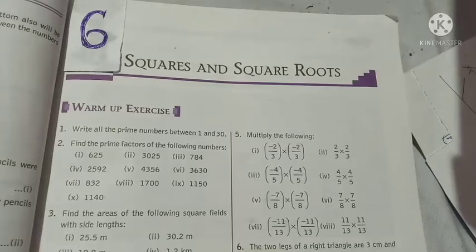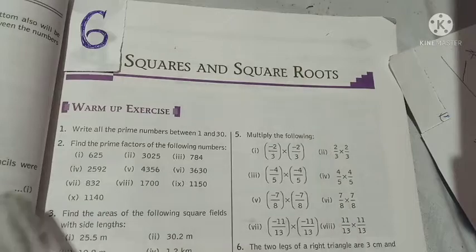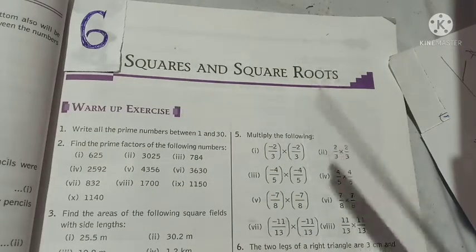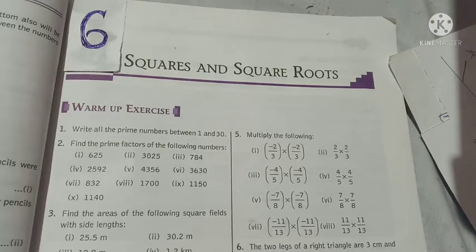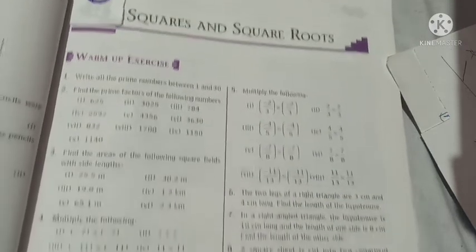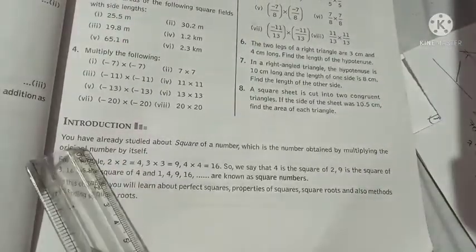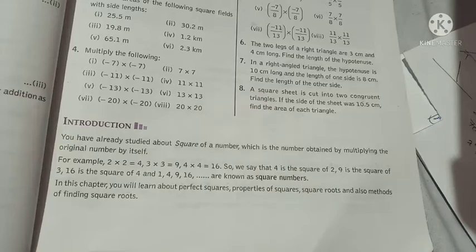Dear student, today we are going to start a new chapter, that is square and square root. So let's discuss what is square and what is square root in this chapter. Student, you have already learned about the word square in your previous class. So today we are going to discuss this square. Let's see the introduction. What the introduction says: what is the square of a number.